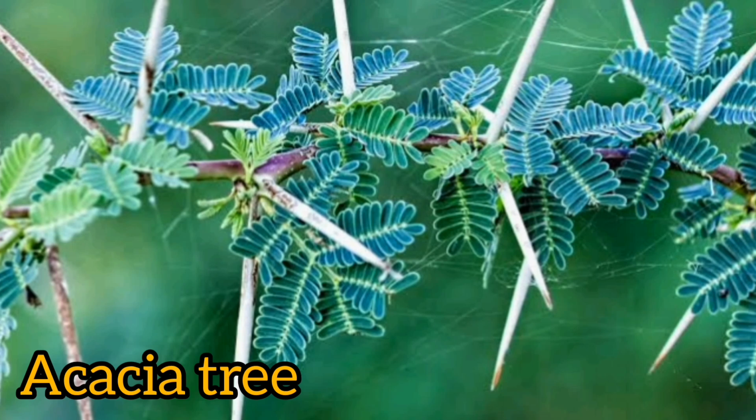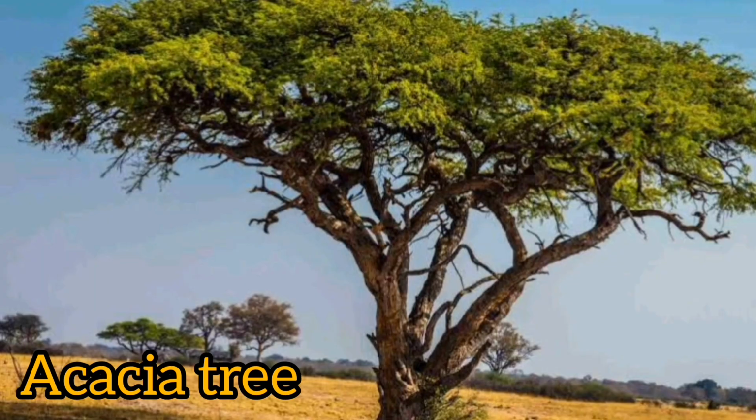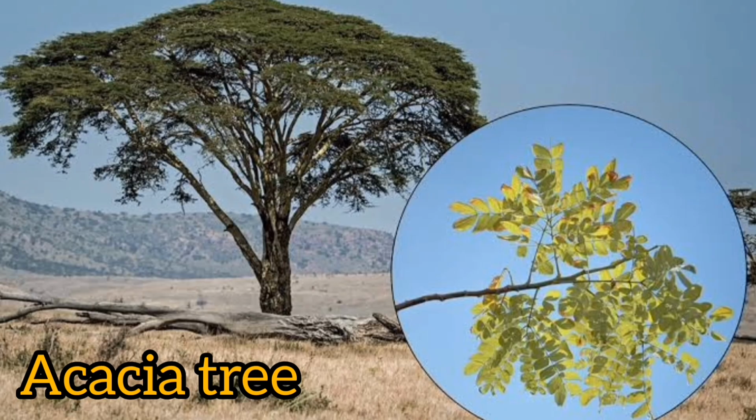Let's talk about behavioral adaptation. The acacia tree can defend itself in two steps. Number 1, it produces poison when an animal begins eating its leaves.